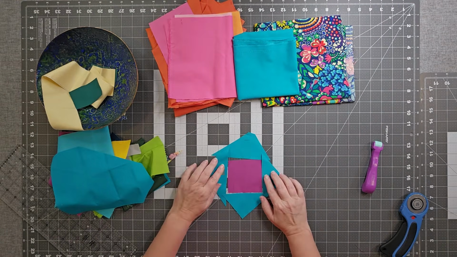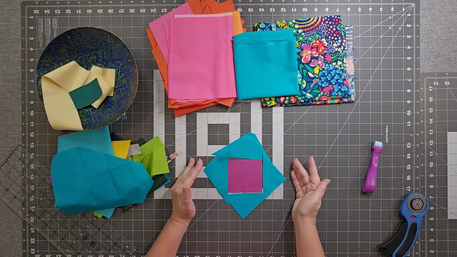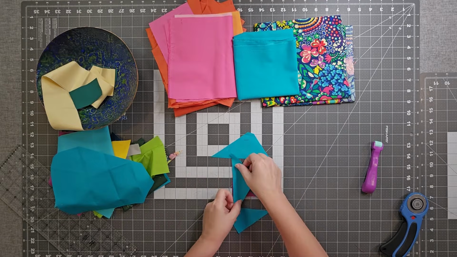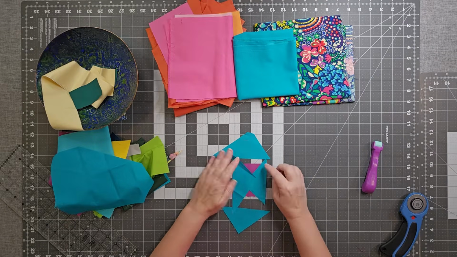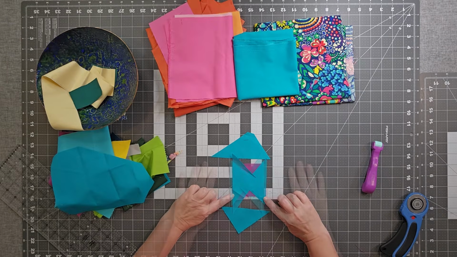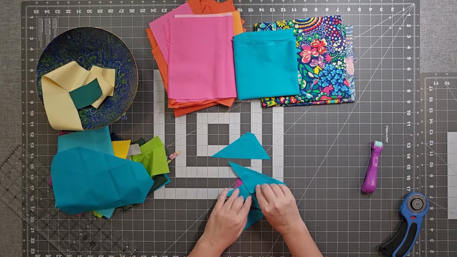So I'm just going to sew on 2 of them on opposite sides first because that makes it easy. So I'm going to put these 2 on. I'm going to sew 1/4 inch from each side. And now I'm just going to press these out.